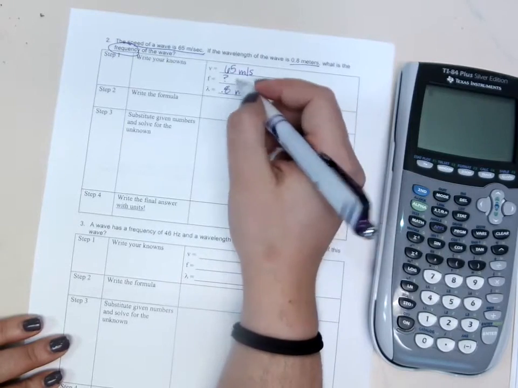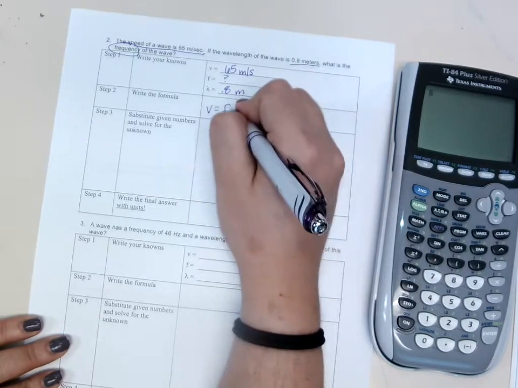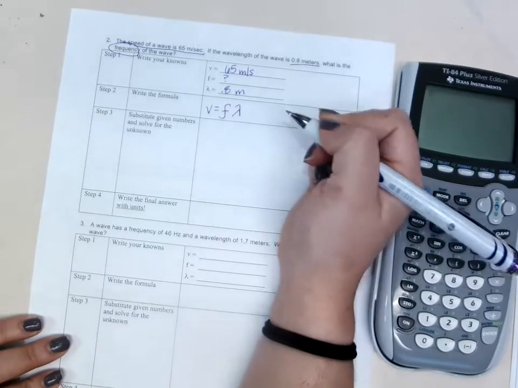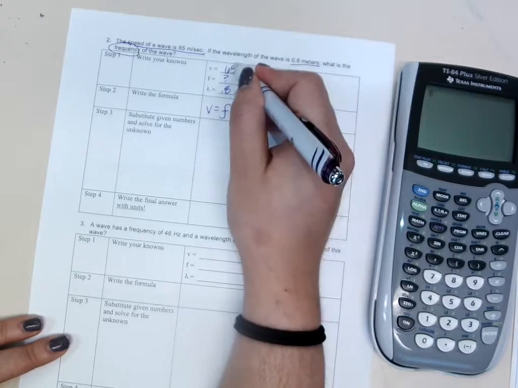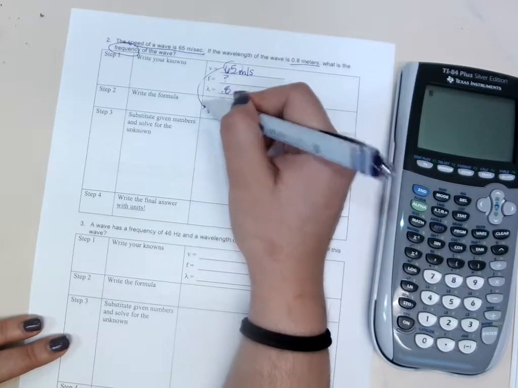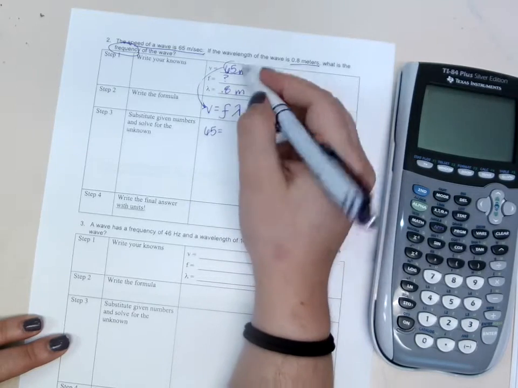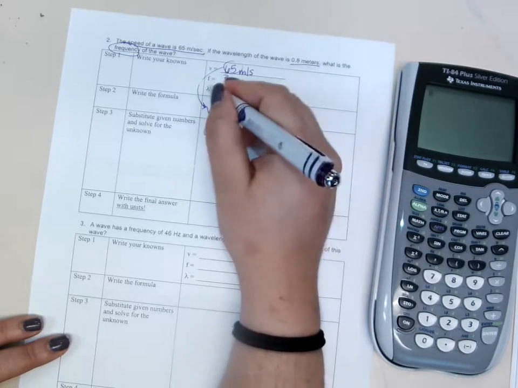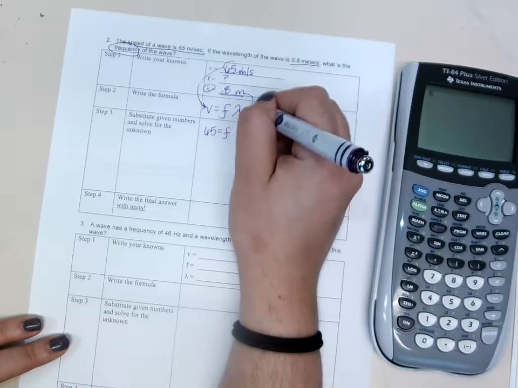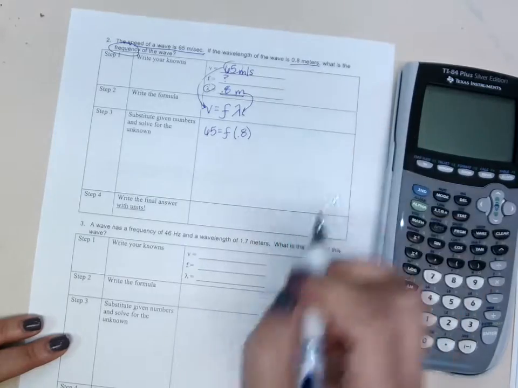Okay, and then the formula that we're going to be using is the same one. Wave speed equals frequency times wavelength. We're going to go ahead and put our numbers in. So 65 is going to go in for V. And then we don't know what frequency is, so we're going to leave frequency. And then our wavelength is 0.8, and that's going to go in for that. So we're going to have this go right there.